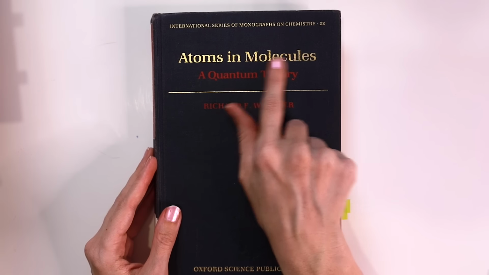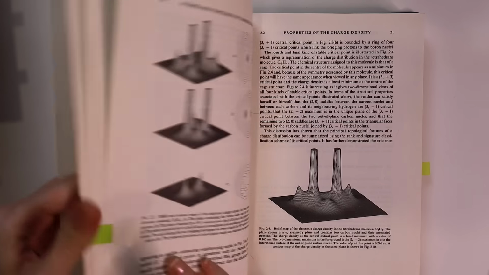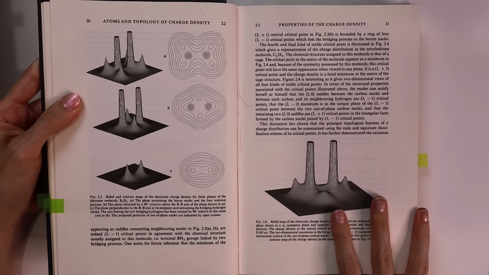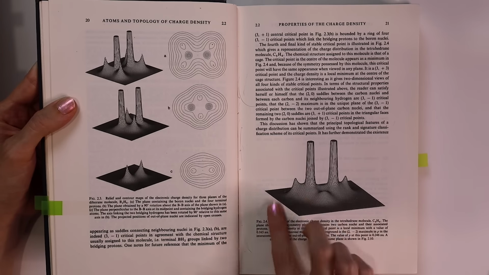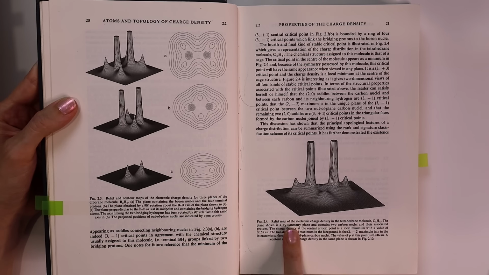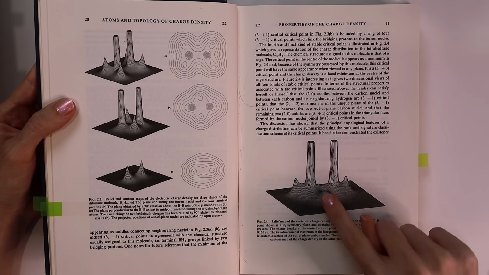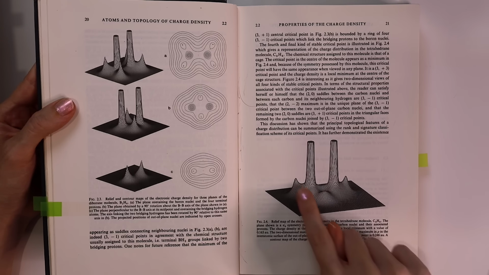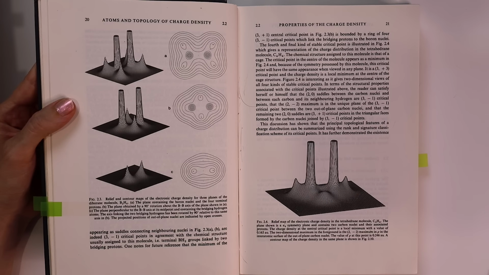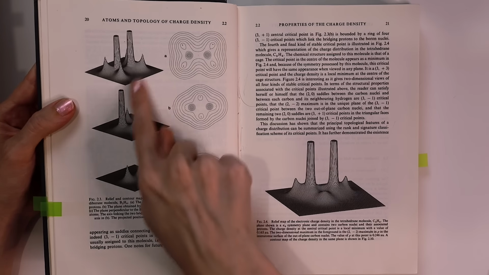In this book, Atoms and Molecules, A Quantum Theory by Richard Bader, there are these topological maps, which are downstream a few steps from the orbital diagrams we just looked at, but a lot of atoms have more than one electron, and when atoms come together to form molecules, it doesn't make sense to think about individual electron clouds, and instead you can calculate an electron charge density, which is for the whole molecule. This diagram here shows a relief map charge density for the tetrahedrane molecule C4H4. The high peaks is where there's a lot of electron density, and those are the carbon nuclei. The smaller bumps are around the hydrogen nuclei.